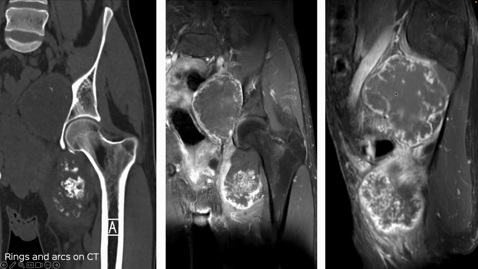The slightly delayed contrast study shows the two different components. Here's the central filling in. There is obviously a central mineralized component as well. You can see the rings and arcs on the CT and just these cloudy appearances in the superior component, the peripheral nodular enhancement in the superior component and the septae, and then this filling in that occurs in the inferior component.